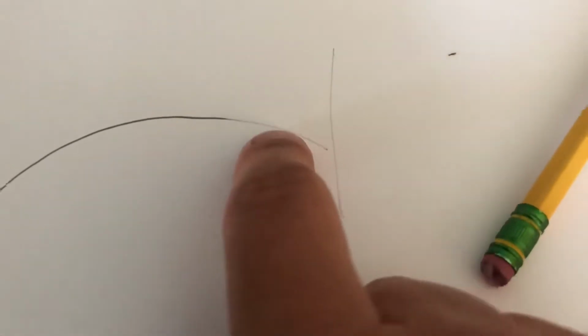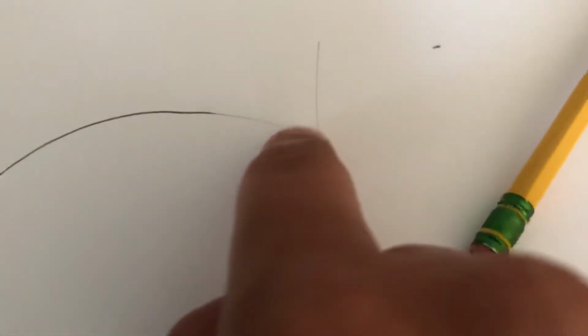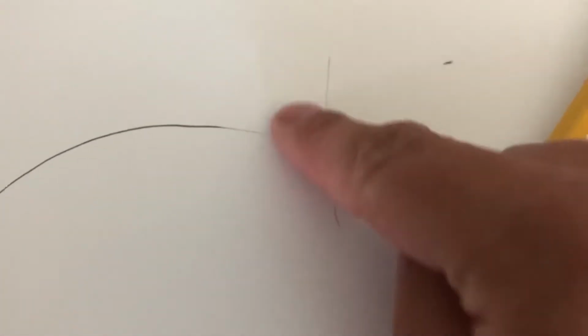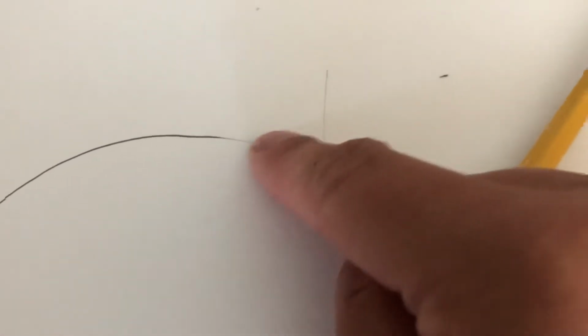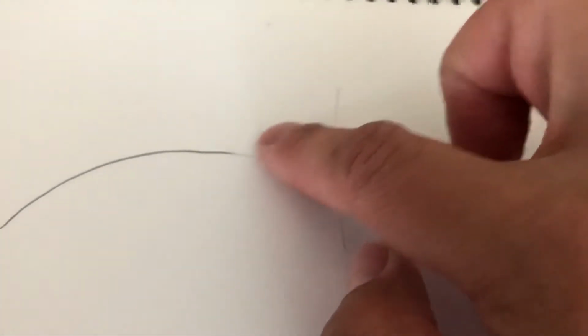It's because I pressed really, really hard. Even if I put my finger on it and I feel it, I have actually made a dent in the paper. Go ahead and try that on another sheet of paper, not on this demonstration, and just see.